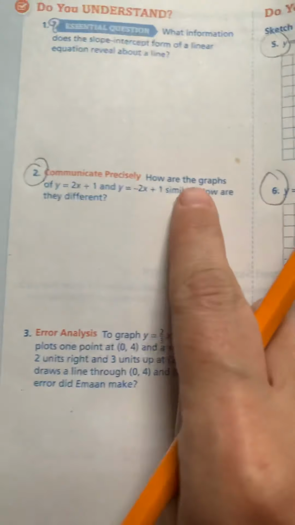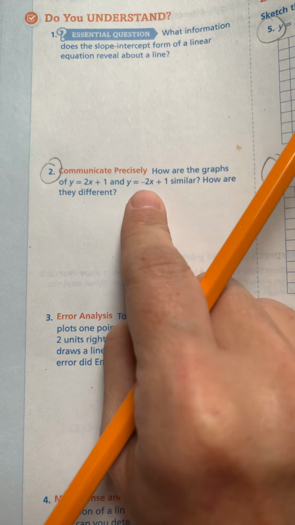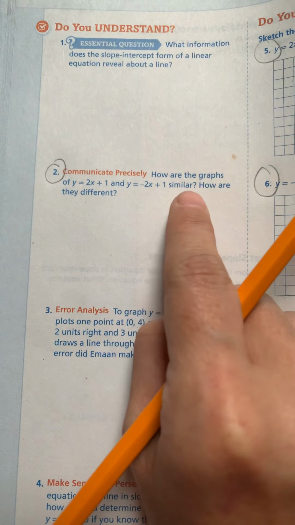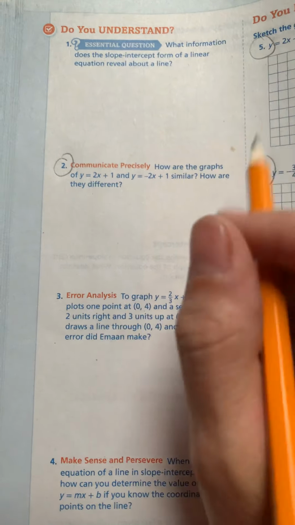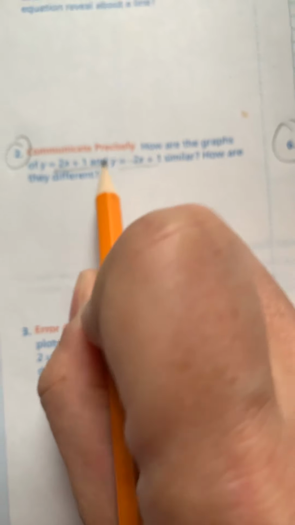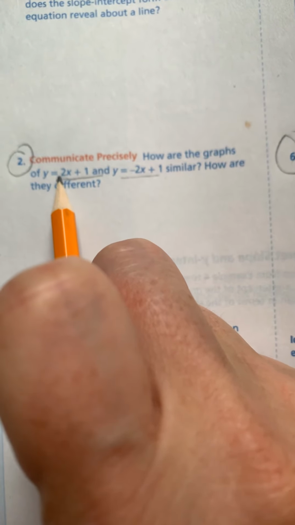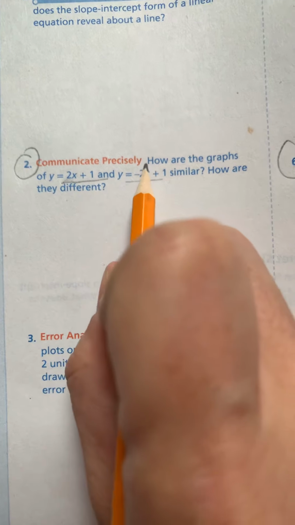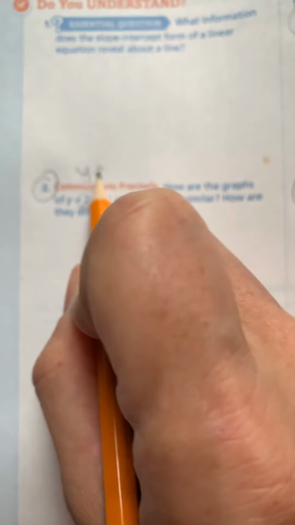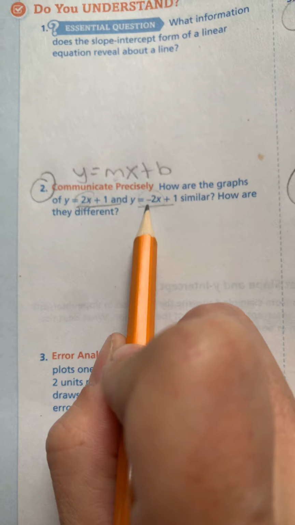All right, so how are the graphs of y equals 2x plus 1 and y equals negative 2x plus 1 similar, and how are they different? Okay, so they look almost the same, but the difference here is that the number in front of x, which is m, if you look at the equation y equals mx plus b, is positive in one and negative in the other.